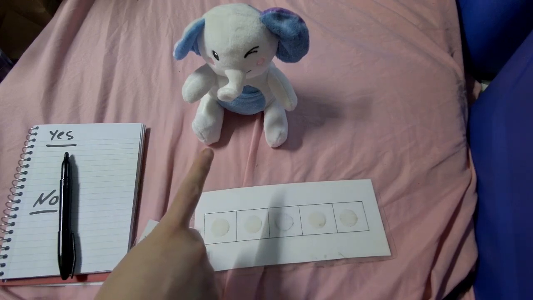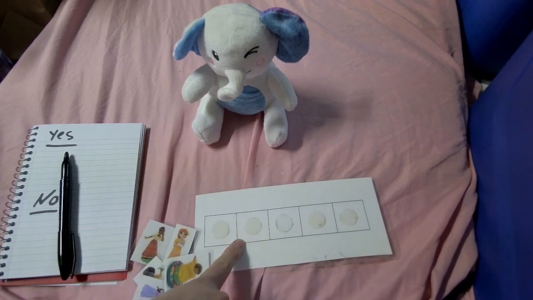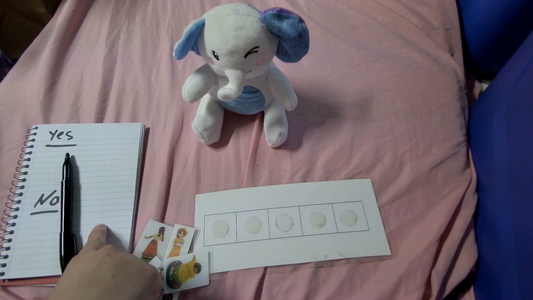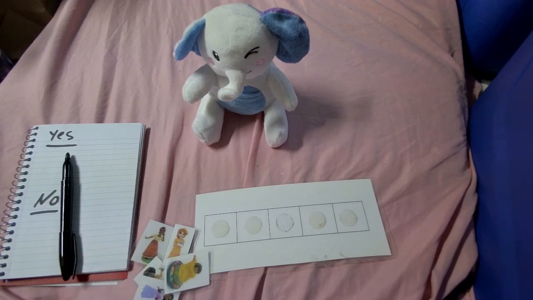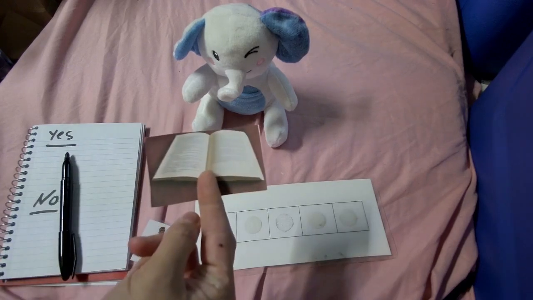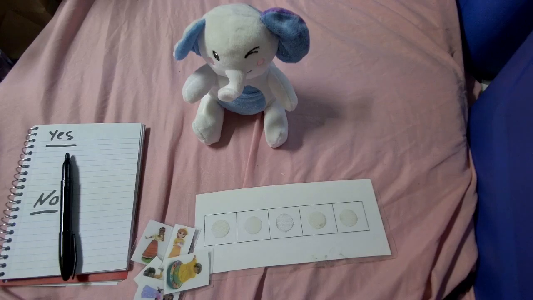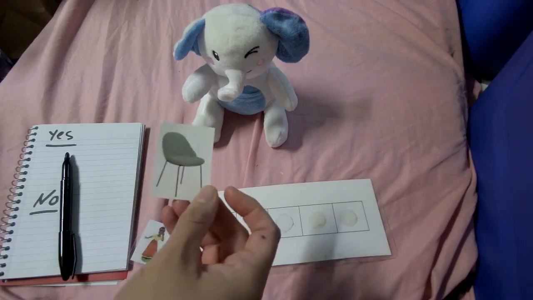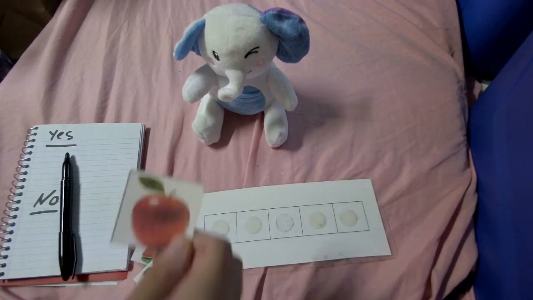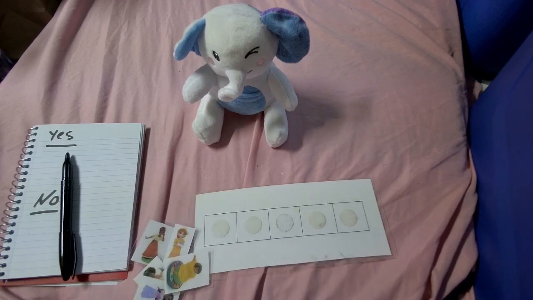This is our learner today. These are our tokens. This is what we're going to be taking data on so you can follow along. And we are going to be using some pictures today to use our yes and no, for the sake of saving a little bit of space. We've got book, chair, apple, and slide.